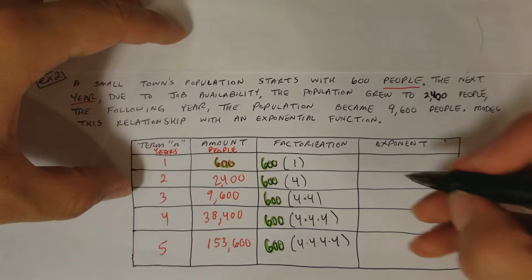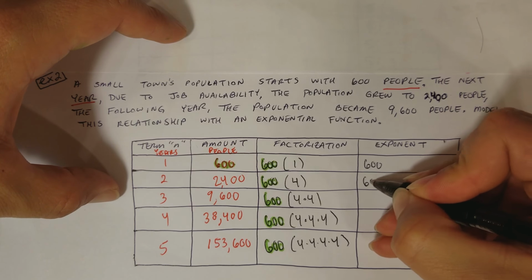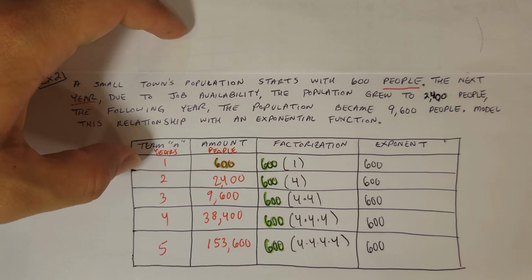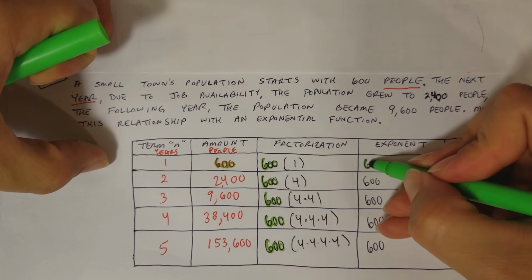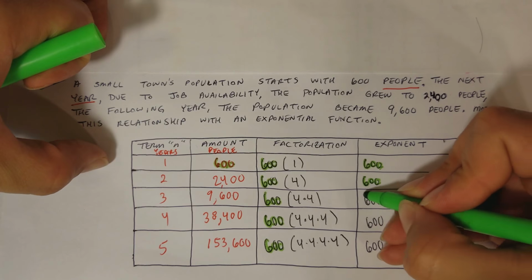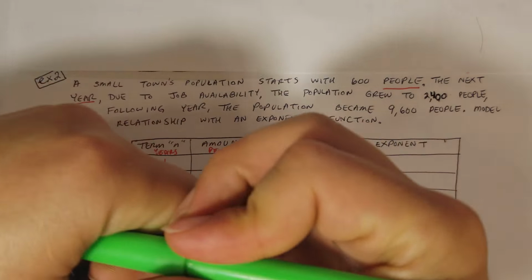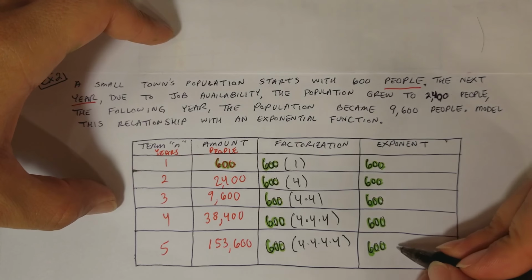Okay, all we have to do now is write it as an exponent. 600 is the same number all the way down. So 600 is the number that we started off with, the number of people. So that does not change. That remains the same all the way down so we can find the formula. All we have to do is relate the numbers that are multiplied inside of the parentheses as a power.